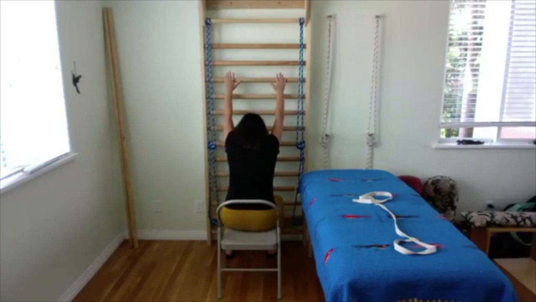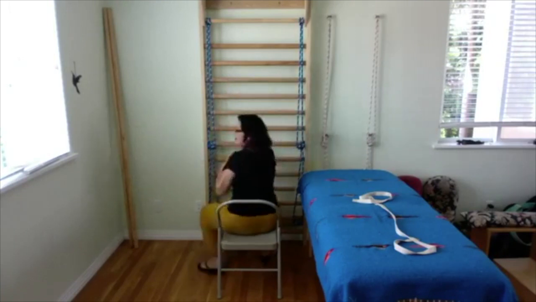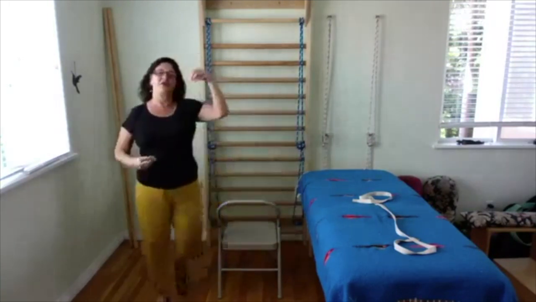And then elongate up through the crown of the head, shoulders away from the ears. And then I would use my breath to start doing my corrections, working on derotation, working on expanding into the side that's a little bit more closed.